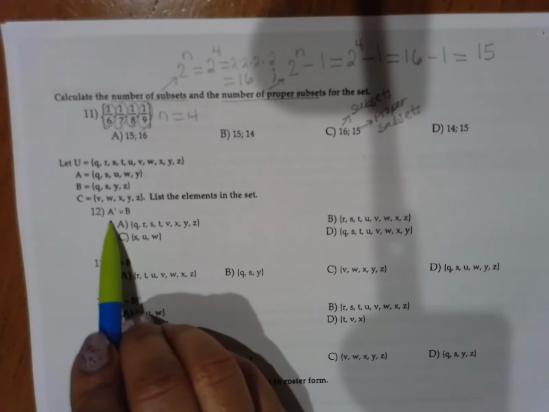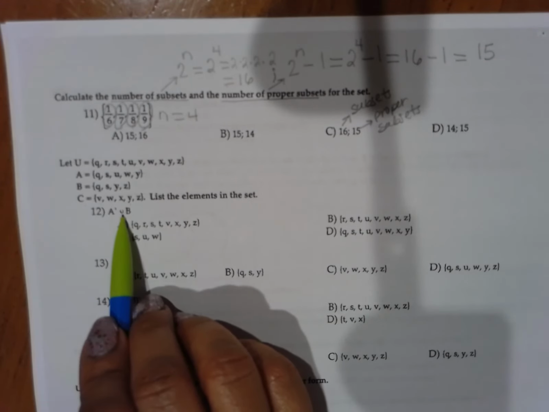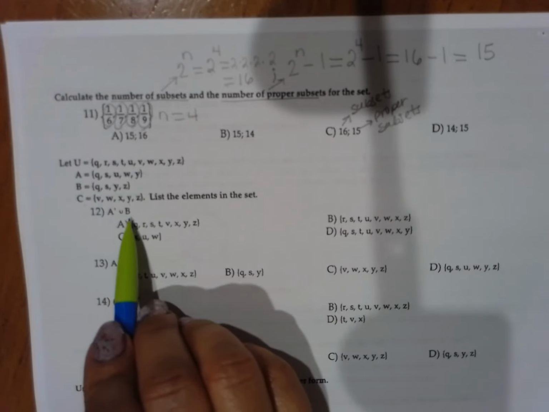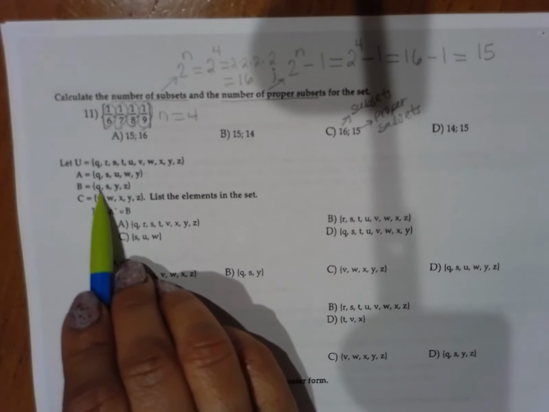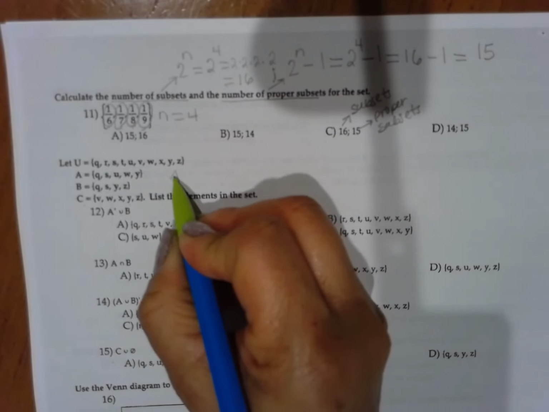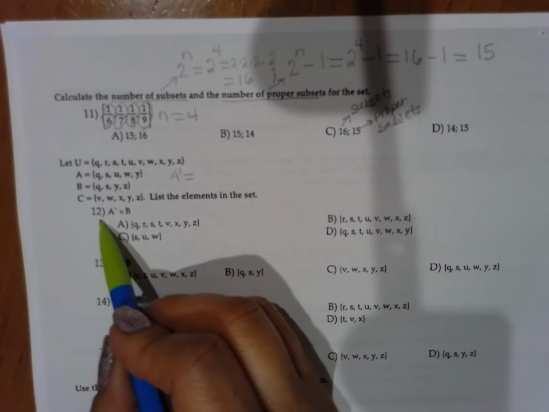So they want you to list the elements in the set in these 4 questions. If you notice for number 12, they're getting the union of the complement of A with B. So B is given to us. So what we should do is find the complement of A so that you can unite, combine, and remove what is repeating in order to get the resulting set for number 12.